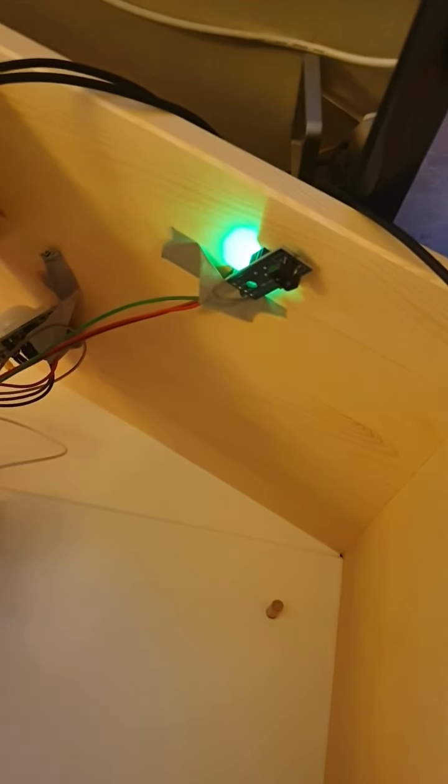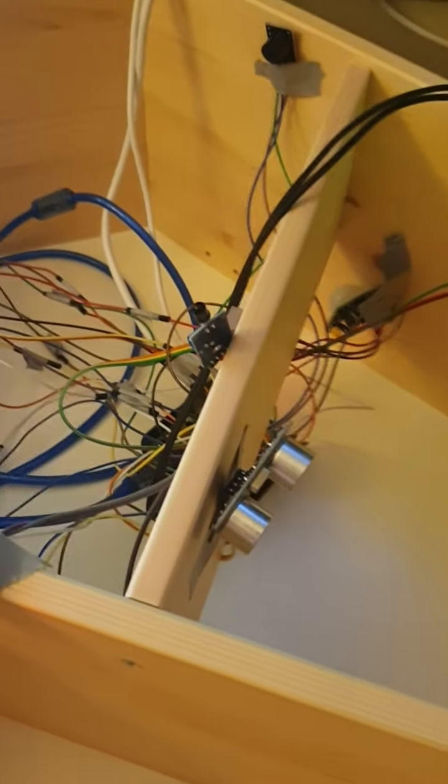This is an obstacle detector. This is a PIR sensor, also known as a motion sensor, and here is my temperature sensor, the DHT11.